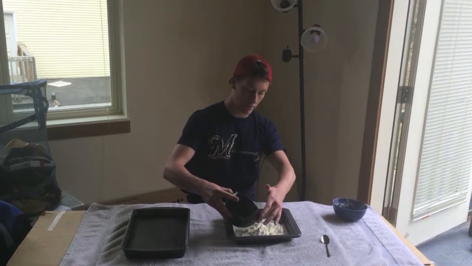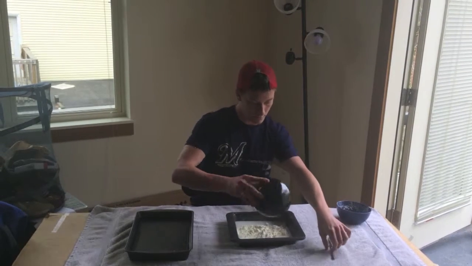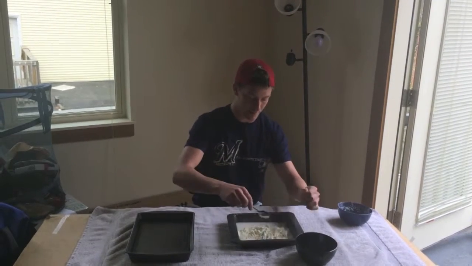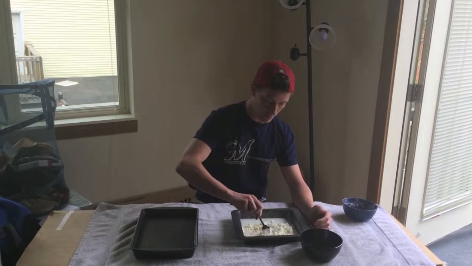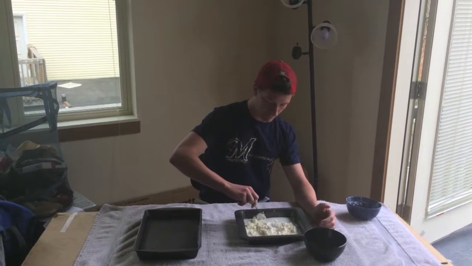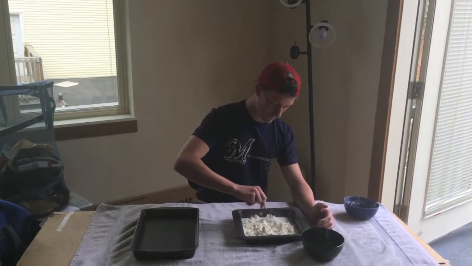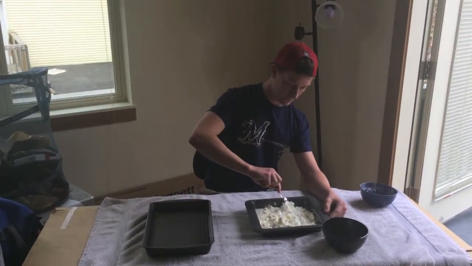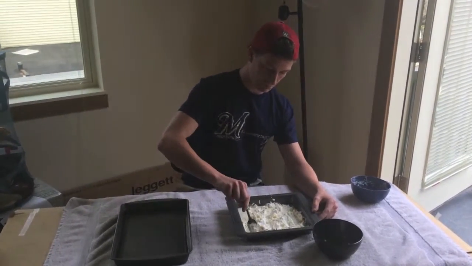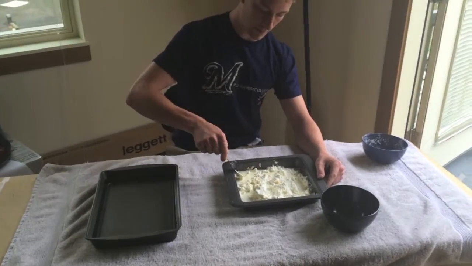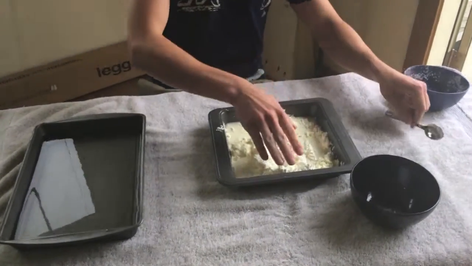Once we get all the water in, we'll be stirring it slowly to get it mixed evenly. And I will use my hand because that is going to be easier.